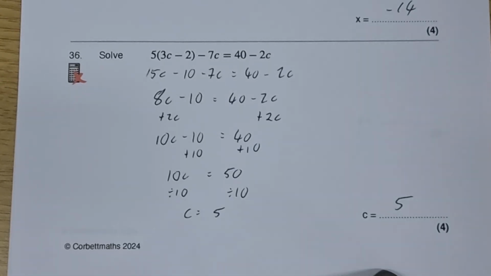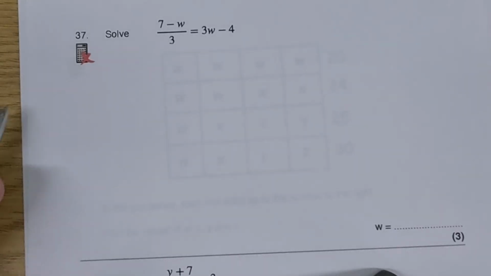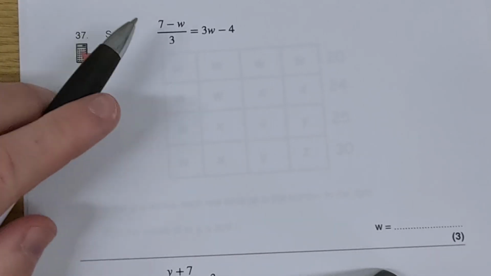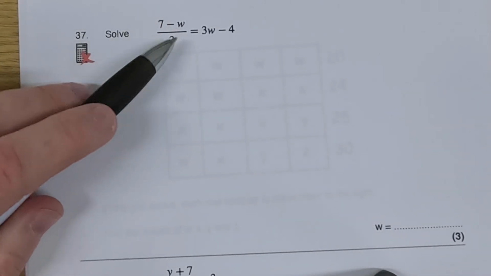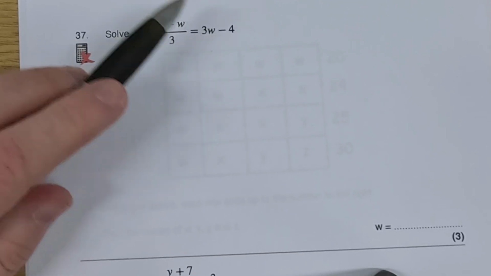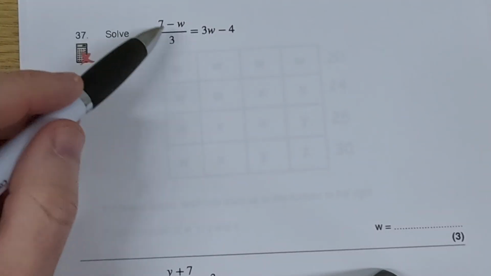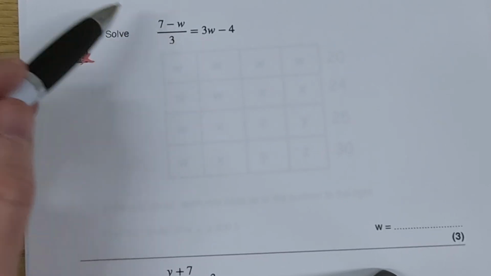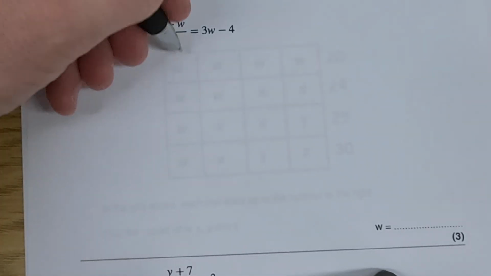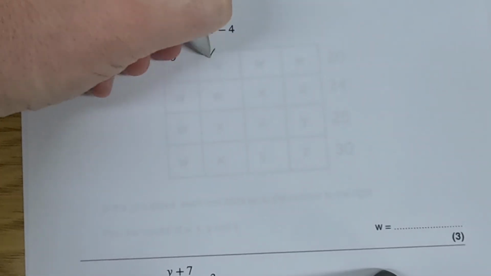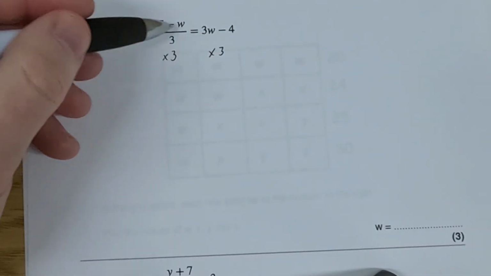Okay, let's look at our next question, question number 37. Okay, so question number 37, we've been asked to solve 7 subtract w over 3 equals 3w minus 4. So we want to solve this equation. Now the first thing I notice is we've got this big divided by 3. I'm going to get rid of that big divided by 3. I'm going to multiply both sides of the equation by 3. So multiply the left-hand side by 3 and the right-hand side by 3. And I'm doing that to get rid of this divided by 3.